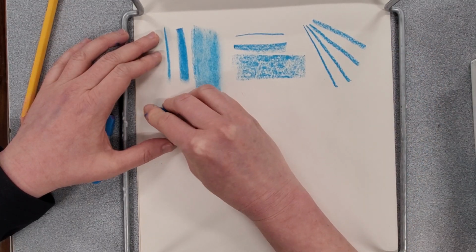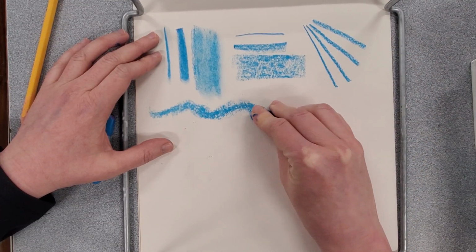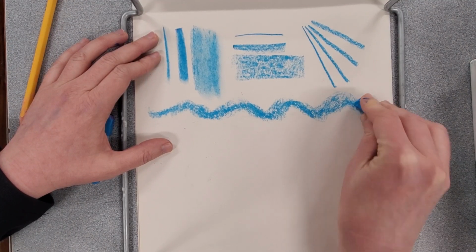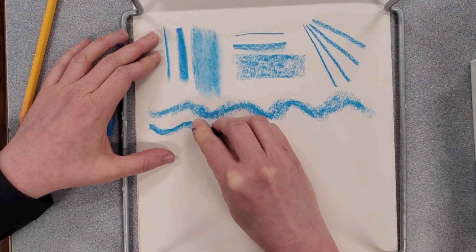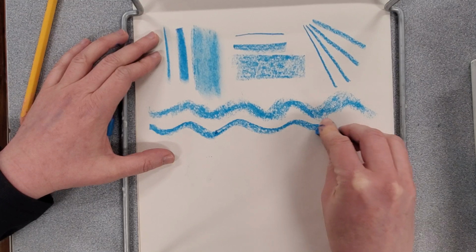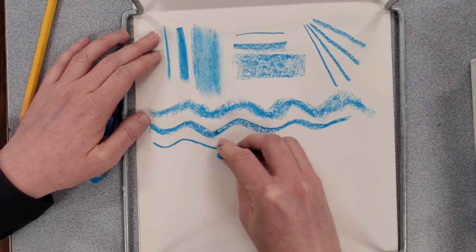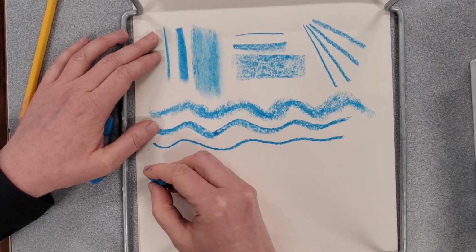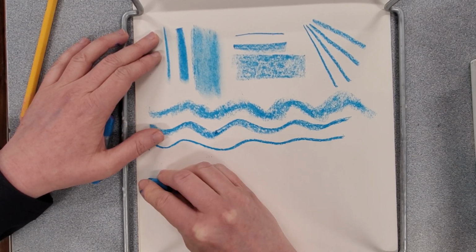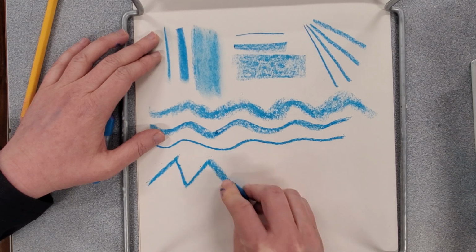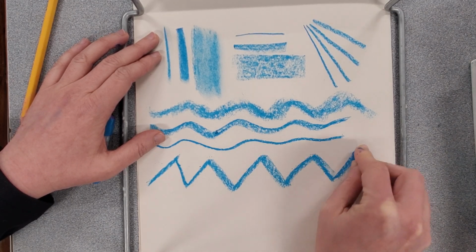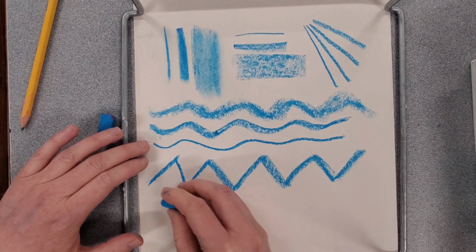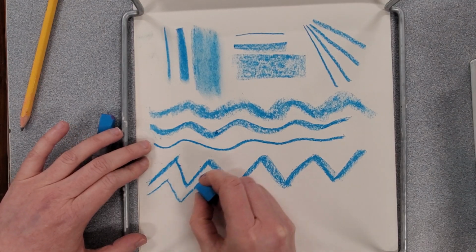I'm going to do some that are wavy, using this on its side. I can create some that are zigzag. Okay. And I think you kind of get the idea here.